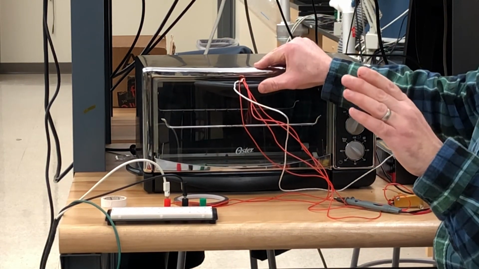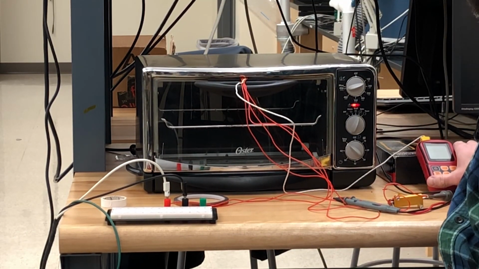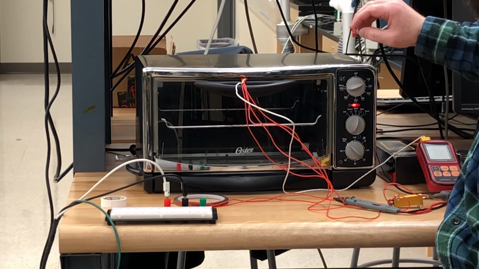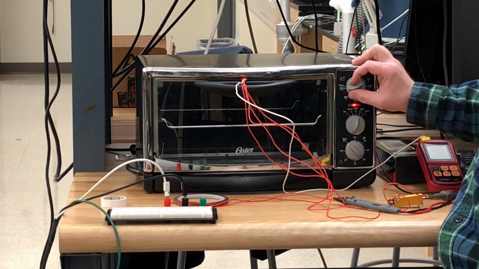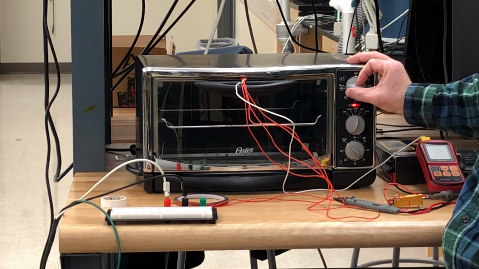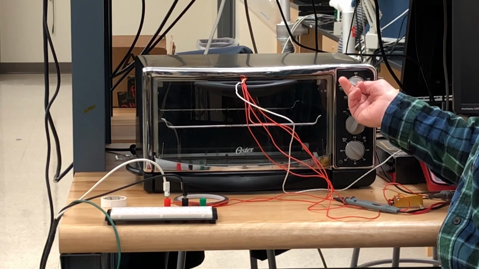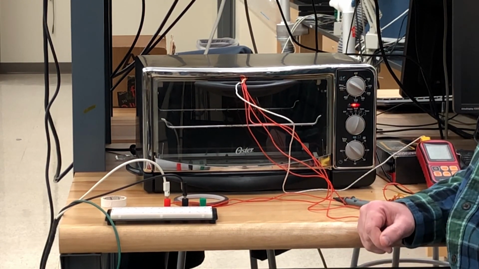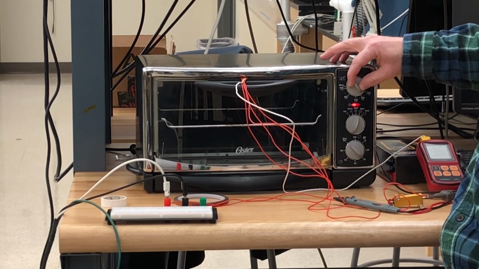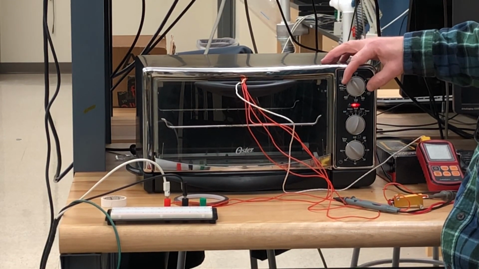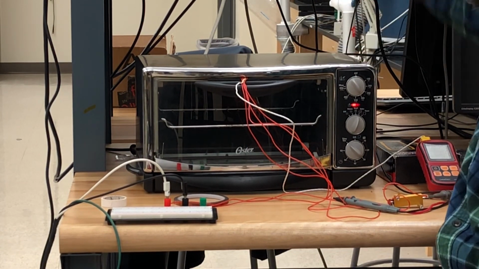It's not resting on anything in the oven, it's just suspended in the air. The chips are rated for 150 degrees Celsius operating temperature max at full rated load. Right now our oven is at about 200, and we're going to continue to increase that. The oven's at about 300 degrees Fahrenheit, which is approximately 150 degrees Celsius. So we're at the thermal threshold now.